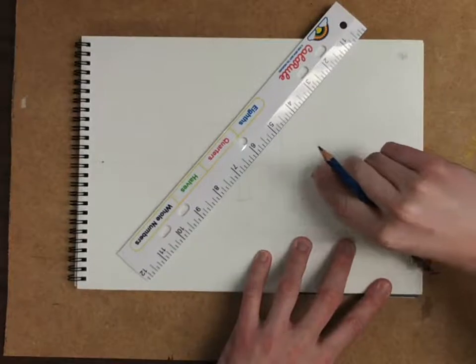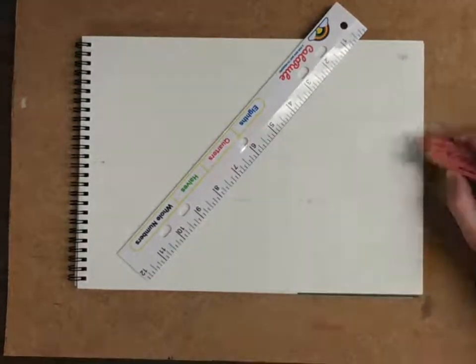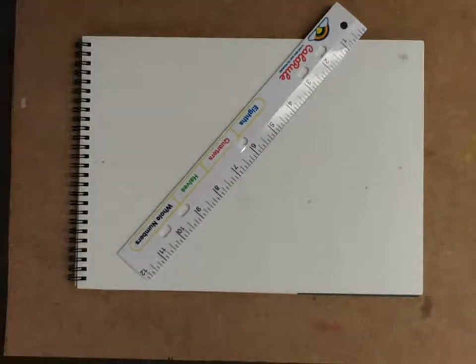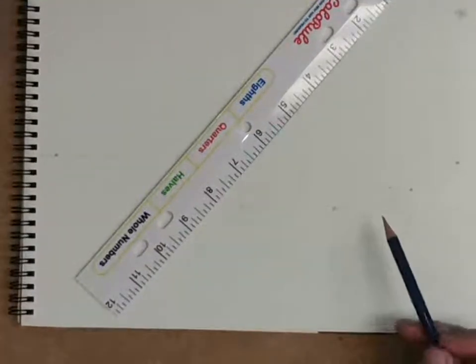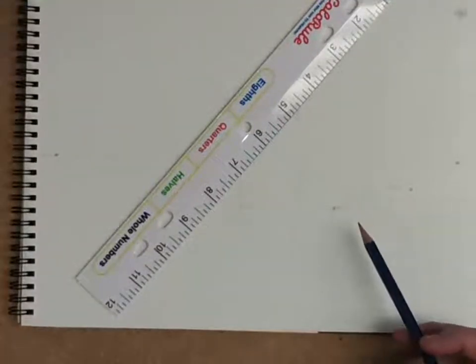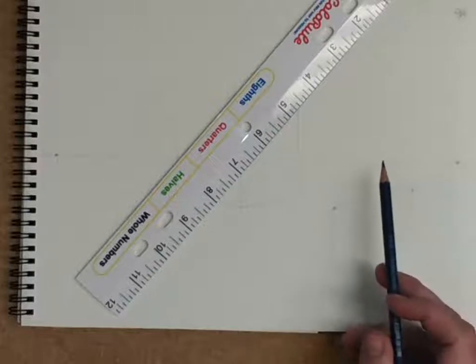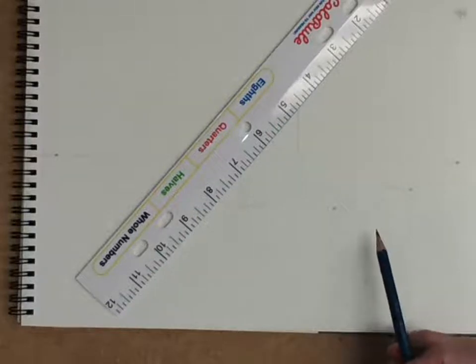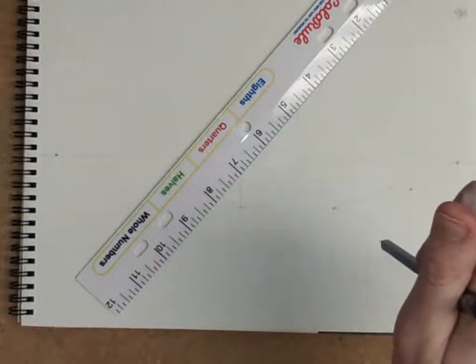Erase extra lines that I don't need anymore. And there you have an item in 2-point perspective that is fully below the horizon line. So that says that our eyesight is looking down on the object.